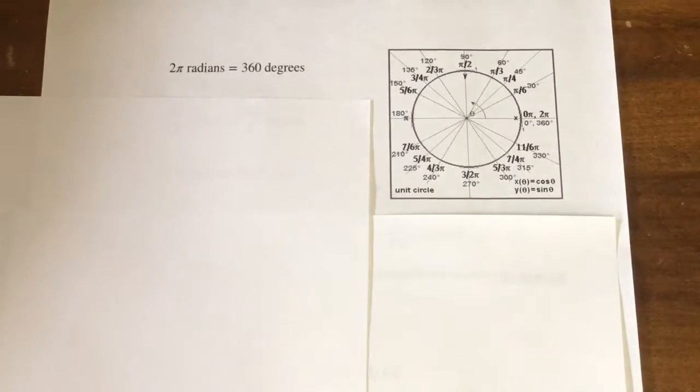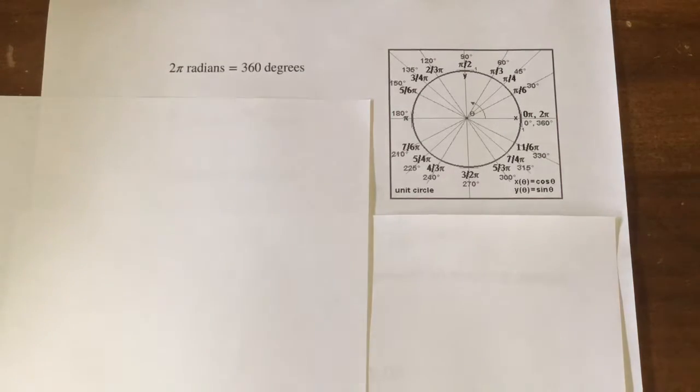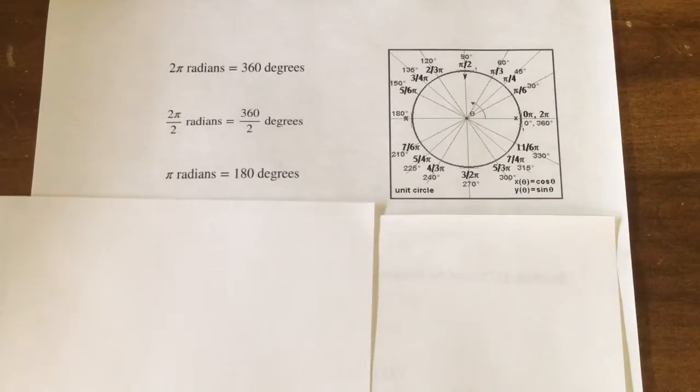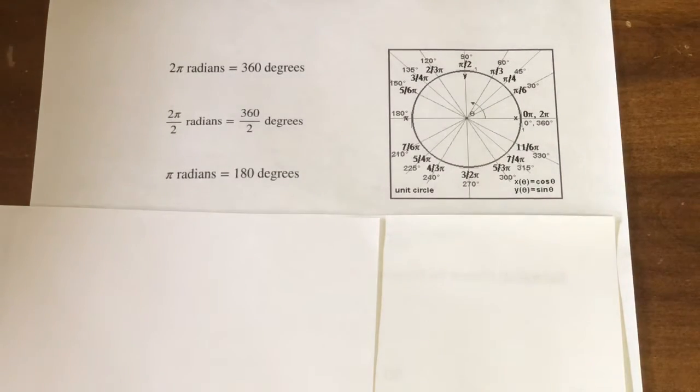Looking to the right at the unit circle, we can see that a revolution around the circle is 360 degrees. This is equivalent to 2 pi in radians, as seen here in the unit circle. If we want to simplify this even further, we can divide both sides by 2, which gives us pi radians is equal to 180 degrees, which is half a circle, hence divided by 2.